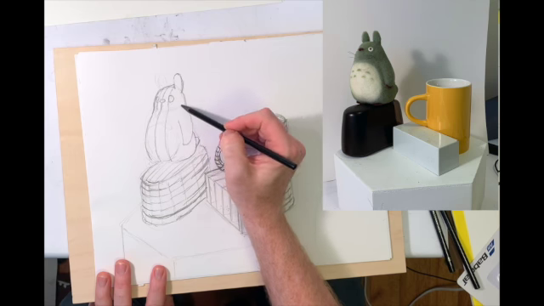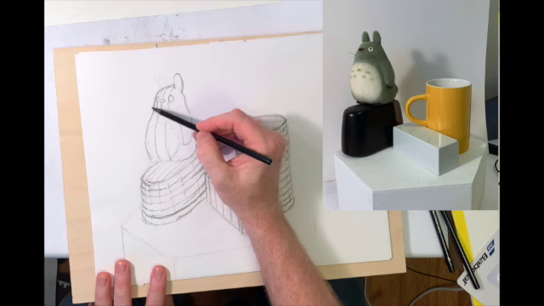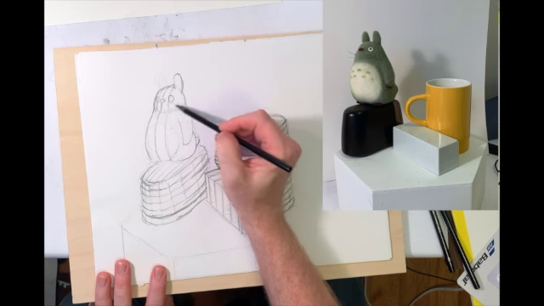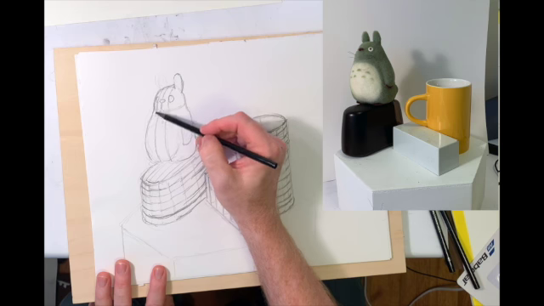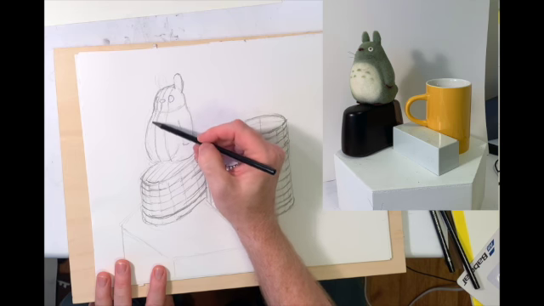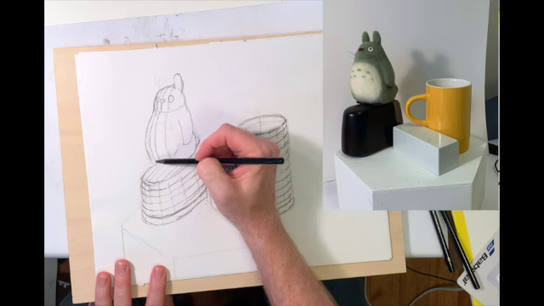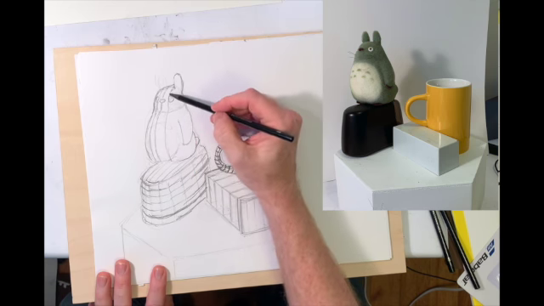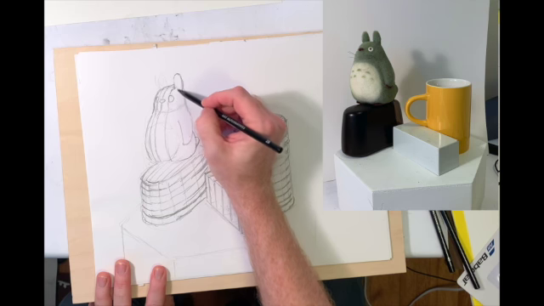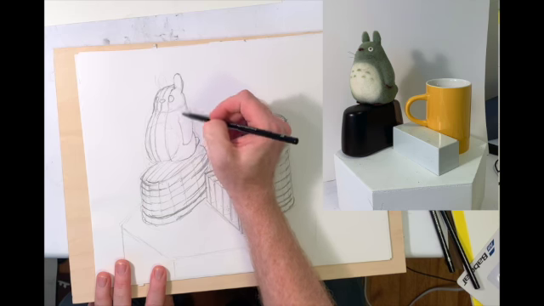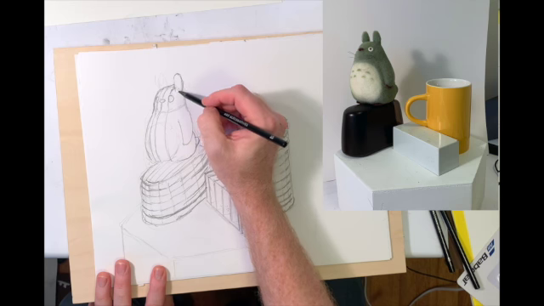So make sure I'm keeping a sort of curve here of his neck. So that's going to help me with the lines going this way. So the idea is like this would wrap around, go behind his back, right? So that would look like that.